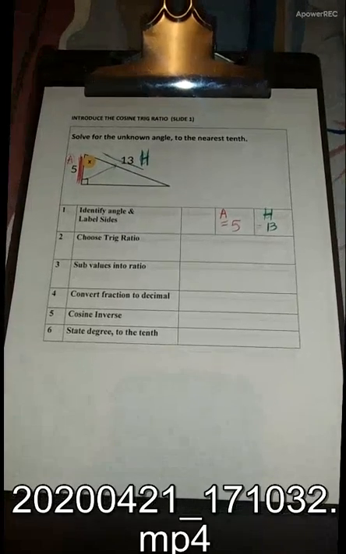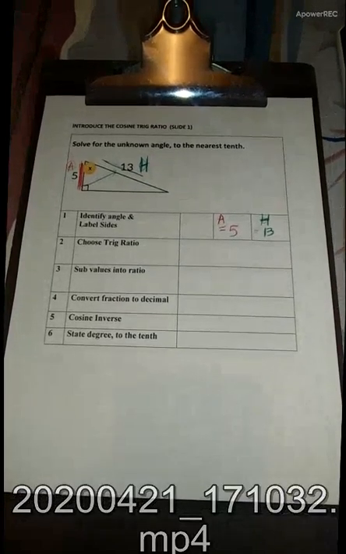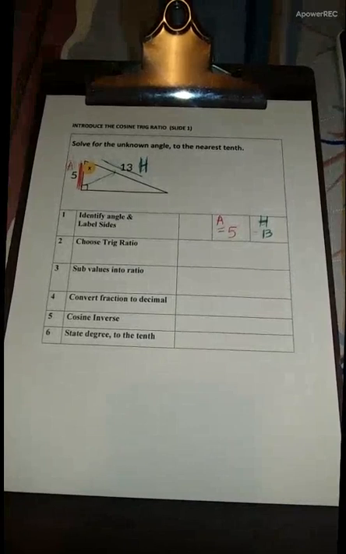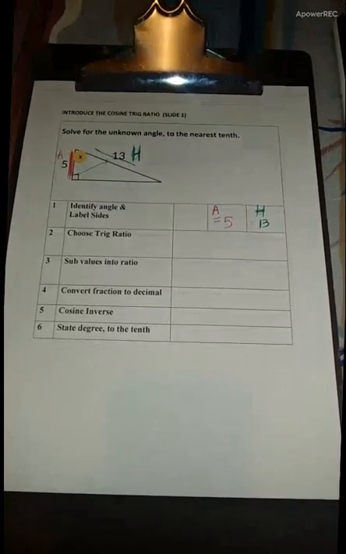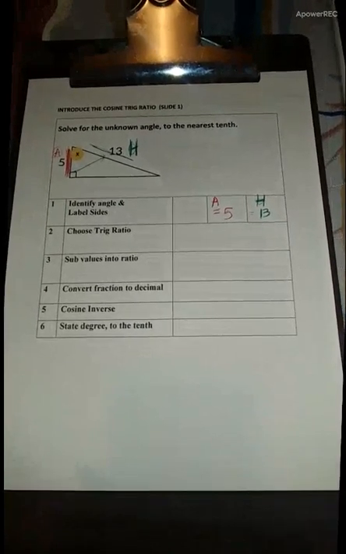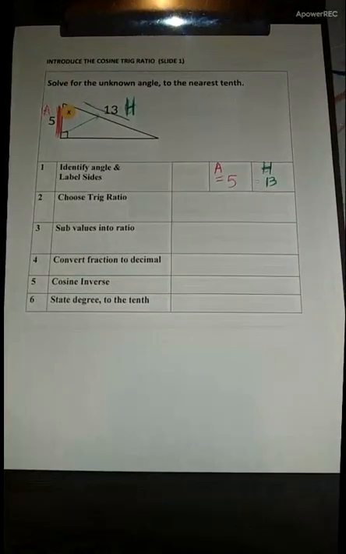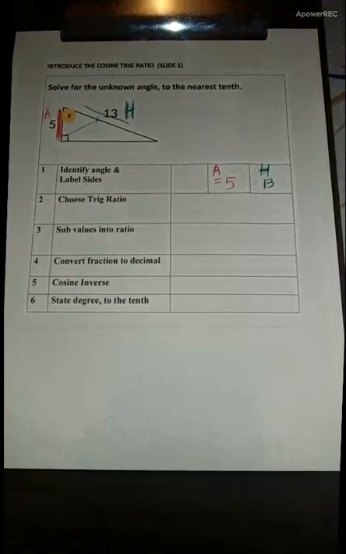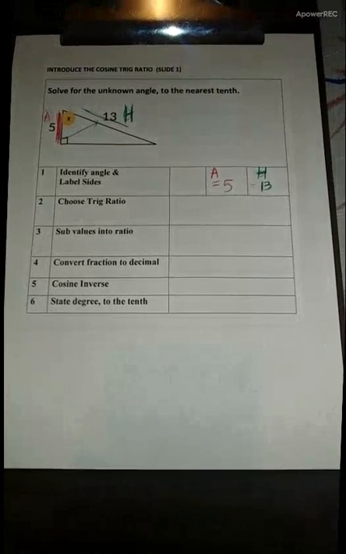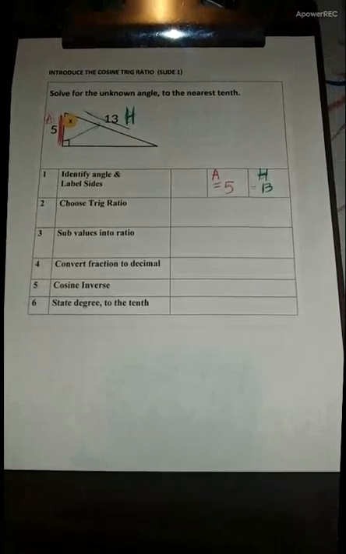Welcome to Introduce the Cosine Trig Ratio, Slide 1. We have here a right angle triangle, and we do have an angle x, a side length of 5, and another side length of 13. So the first of 6 key critical steps that you're going to use in solving this trig ratio problem is to identify the angle and label the sides.